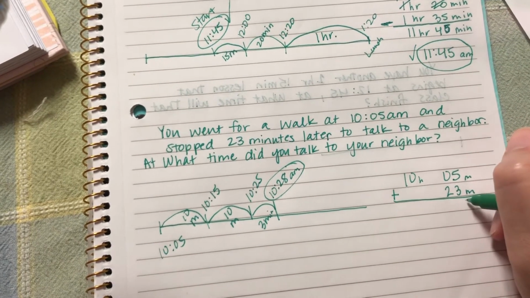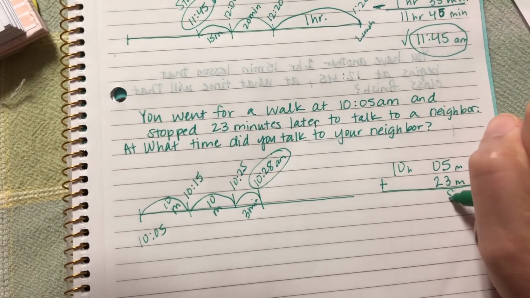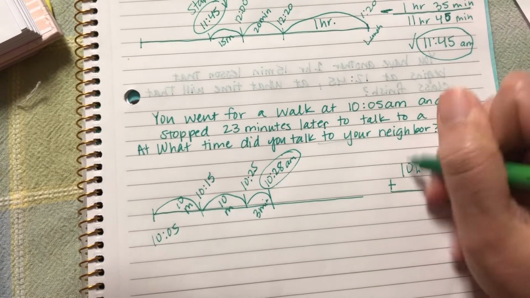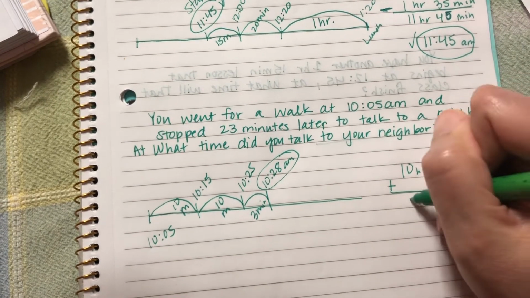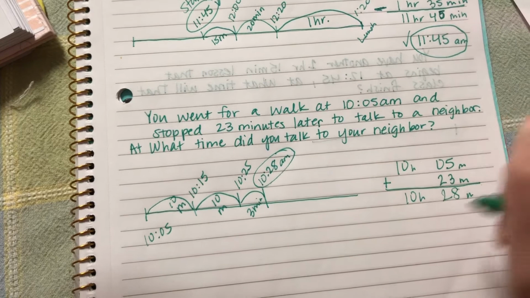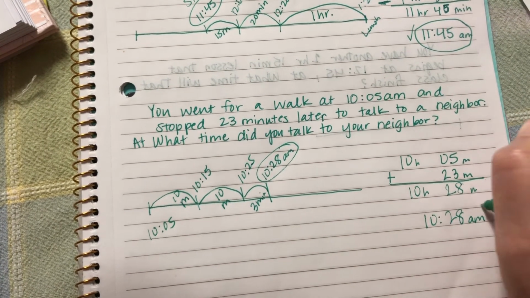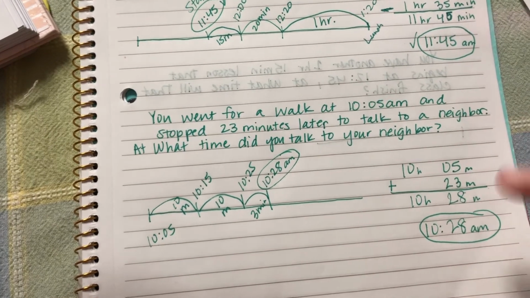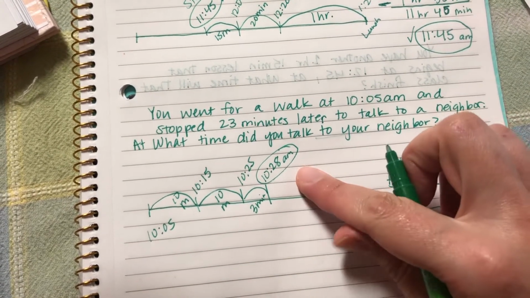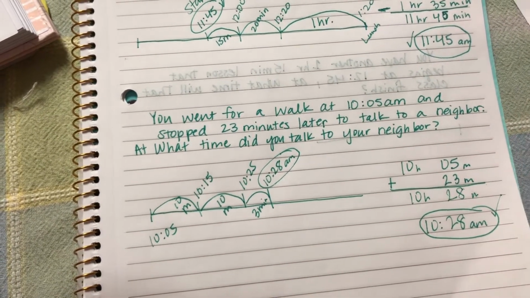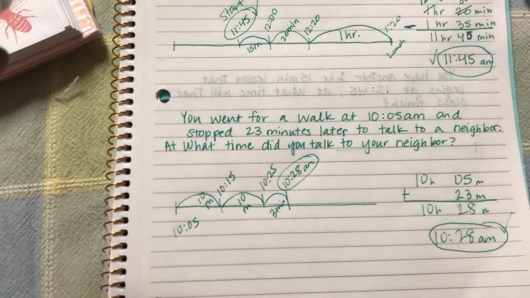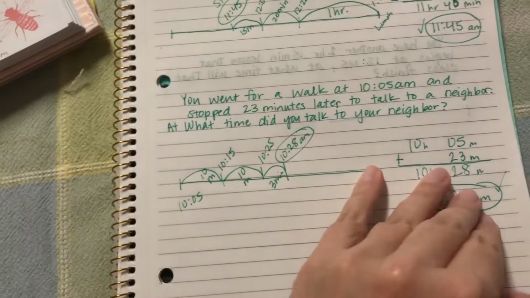So I can just add these up. 5 plus 3 is 8. And then I'm not adding any hours to it. So 10 hours, 28 minutes, or 10:28 a.m. And I got the same answer here as I did here. This one did not require any regrouping, so it works. It's fine. All right.